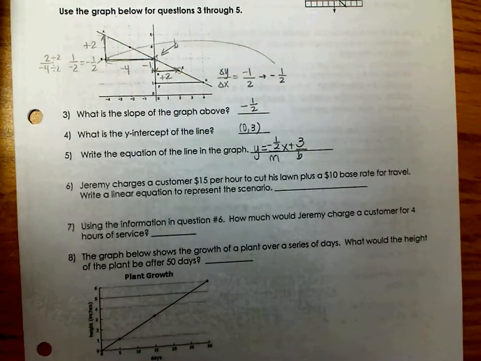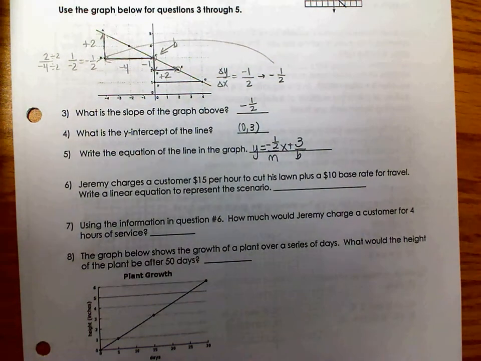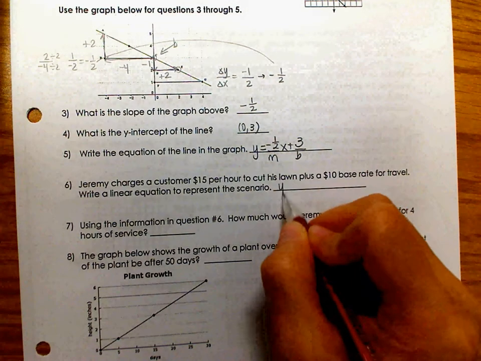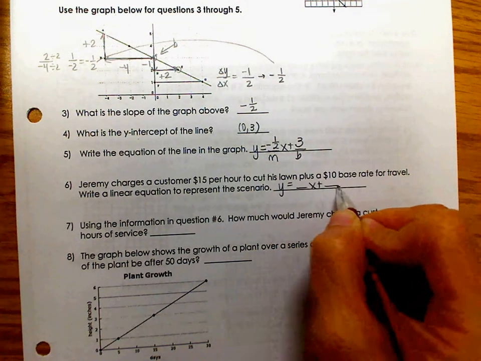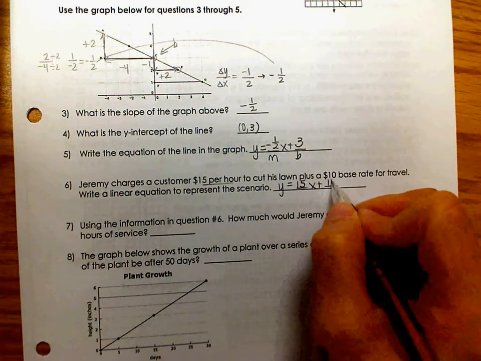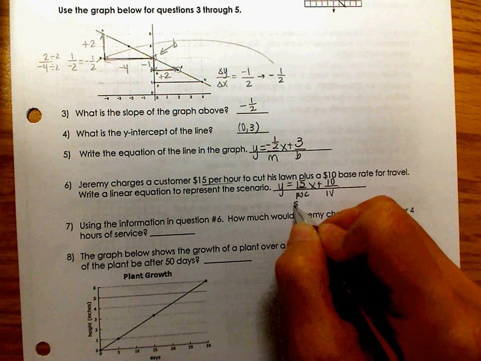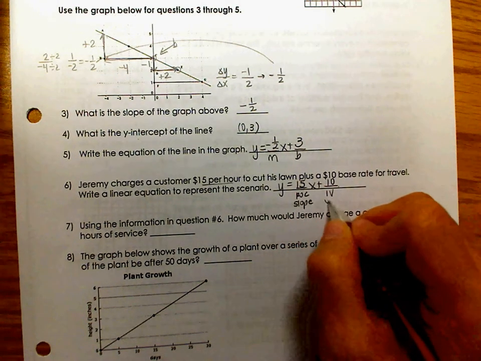Number 6. Jeremy charges a customer $15 per hour to cut his lawn plus a $10 base rate for travel. Write a linear equation to represent this scenario. So basically it's this. The $15 per hour goes here, and the plus 10 goes here because that's your initial value. The rate of change and initial value is another way to say slope and y-intercept.